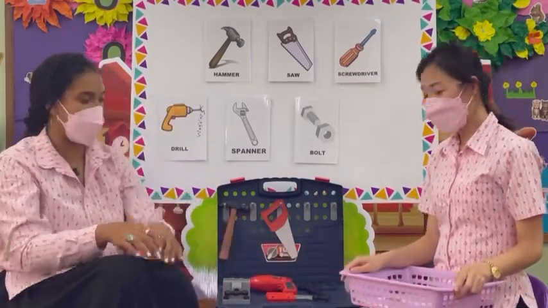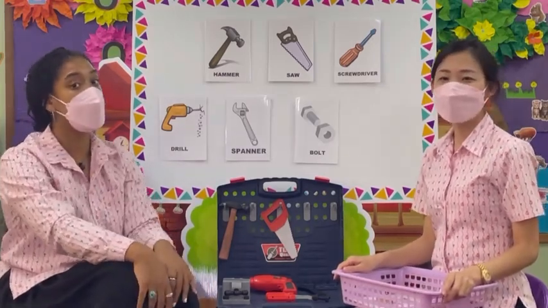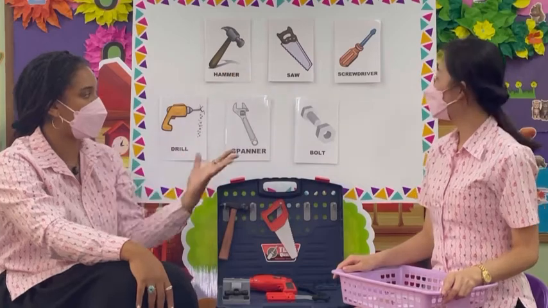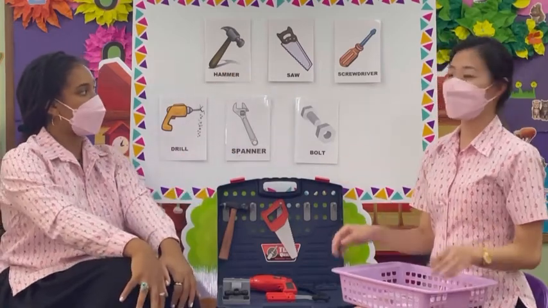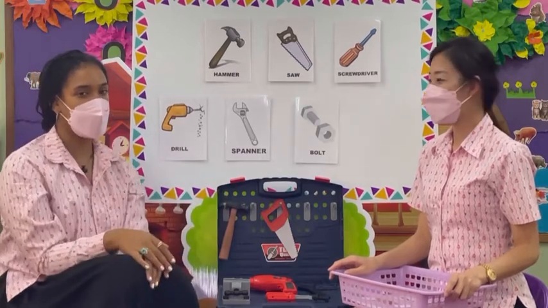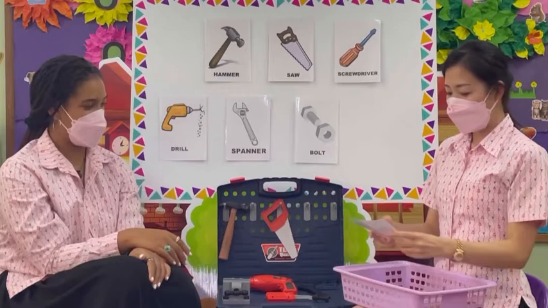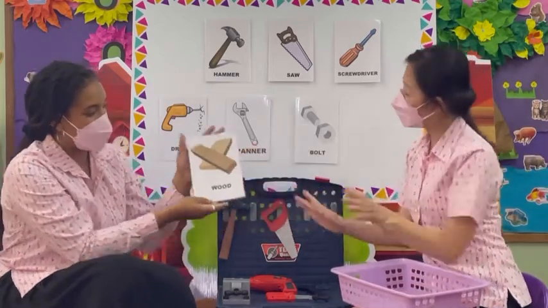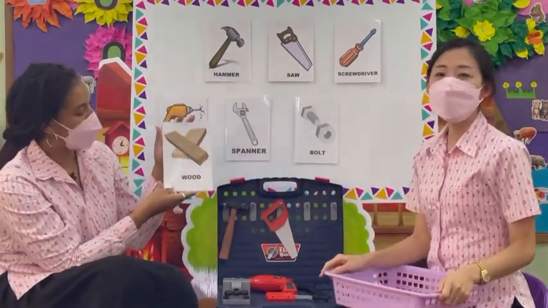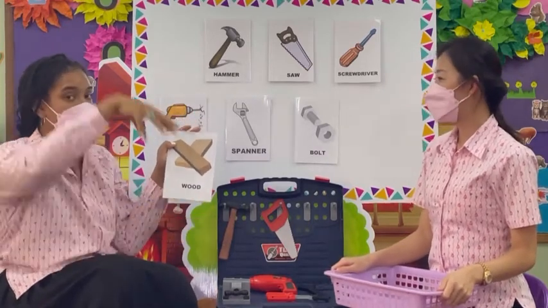Okay, next. And our last thing that we can use. Now this is something that we can use with some of our tools. And this is something that we use our tools to make things. What could it be? What is it? Ta-da! Wow, so here we have wood. Now we get wood from the trees.